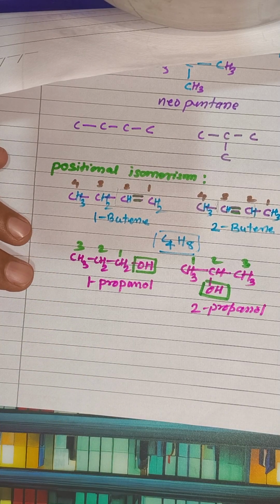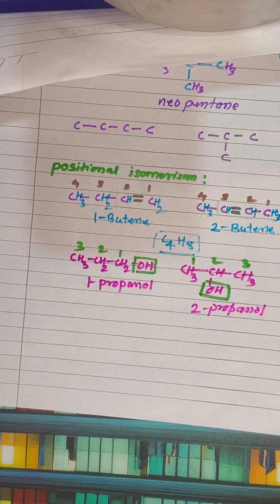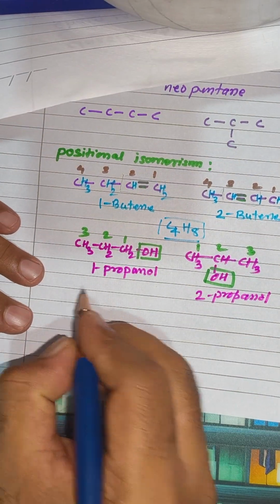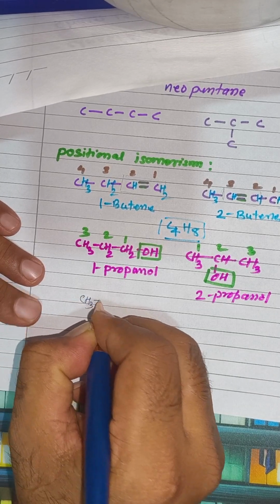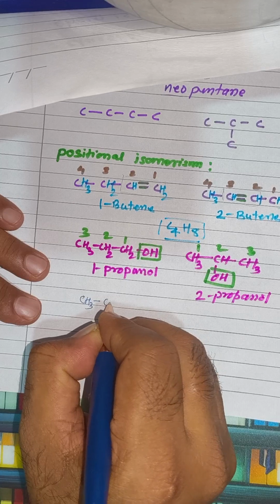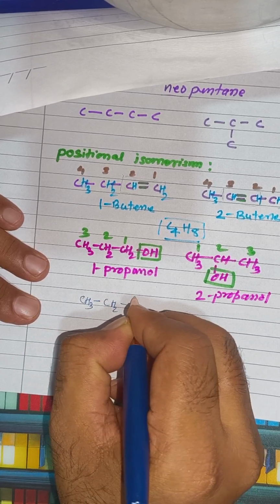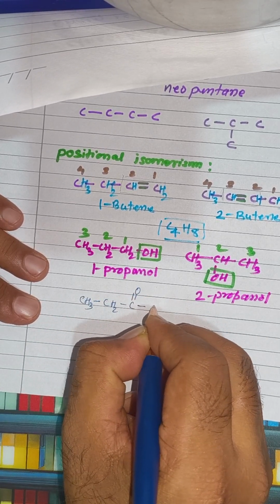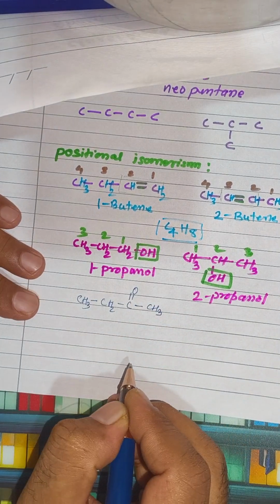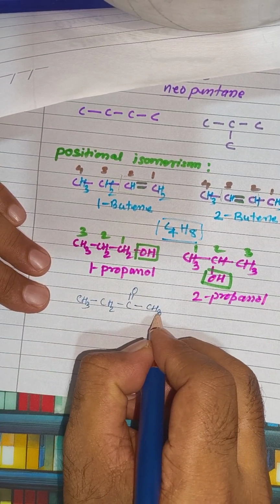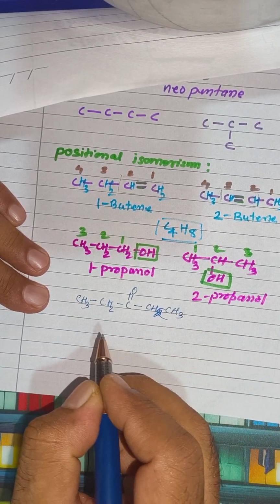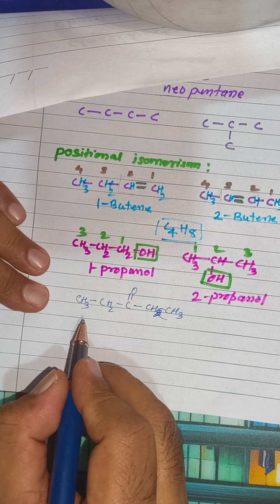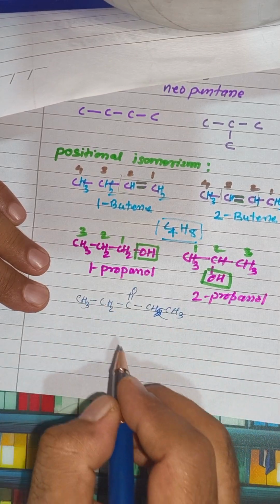There are several other organic compounds that also show positional isomerism. I can take one more example, a ketone: CH3, CH2, C double bond O, CH2, CH3. Now what is the difference?